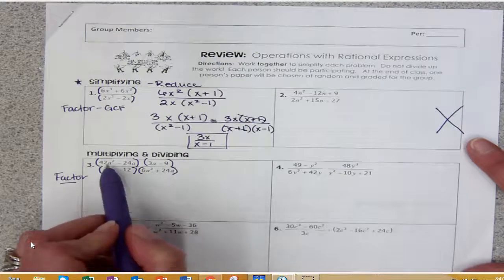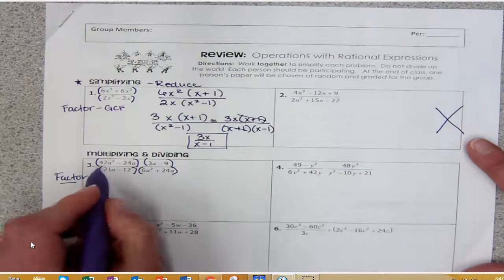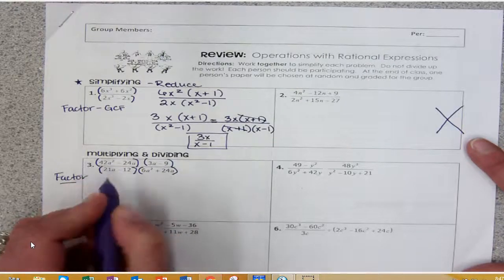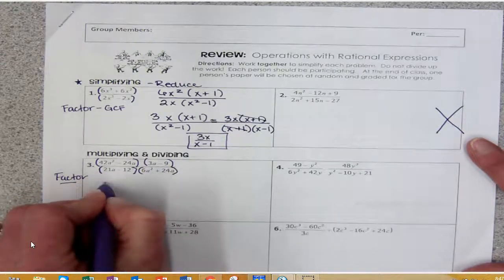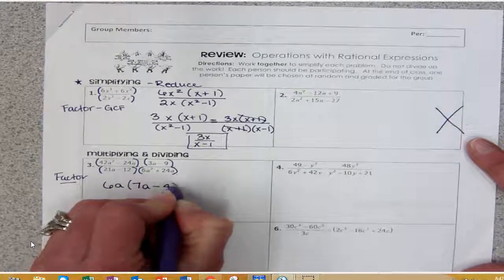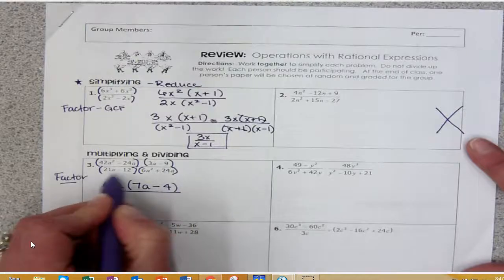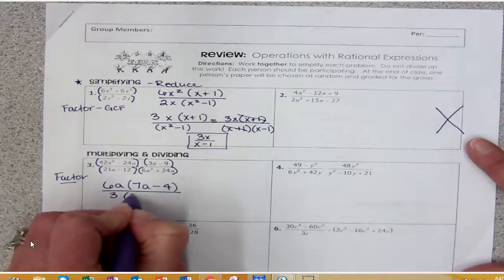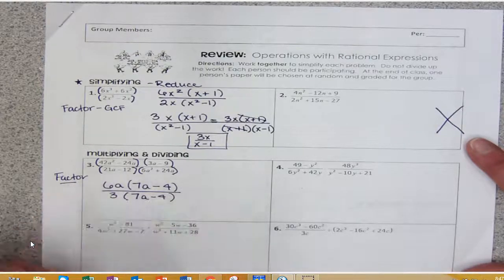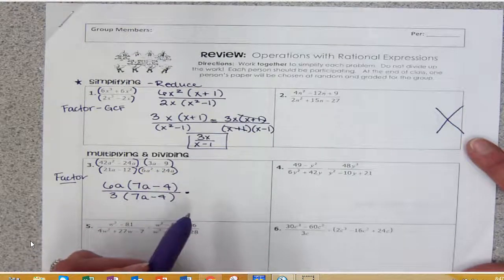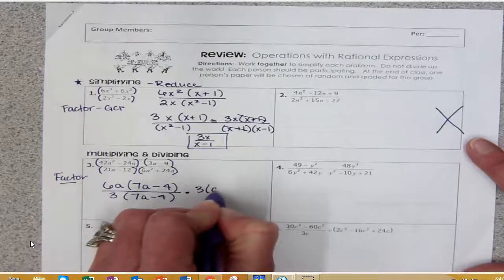So I'm going to take this binomial first, and I'm going to factor out the greatest common factor, which I see 42 and 24, and a squared and a. So I can factor out a 6a, get 7a minus 4, divided by 21a minus 12. I can factor out a 3, and I'm left with 7a minus 4 times, I'm going to take this binomial, and what can I factor out of that binomial? I can factor out a 3. I'm left with a minus 3.